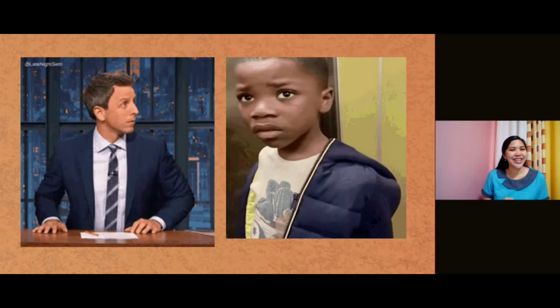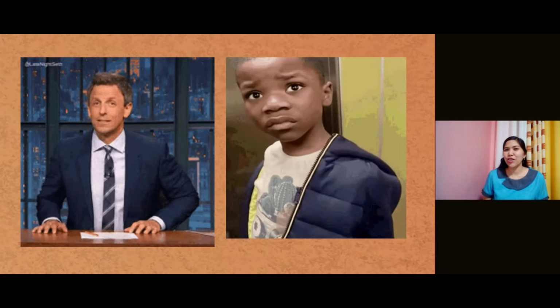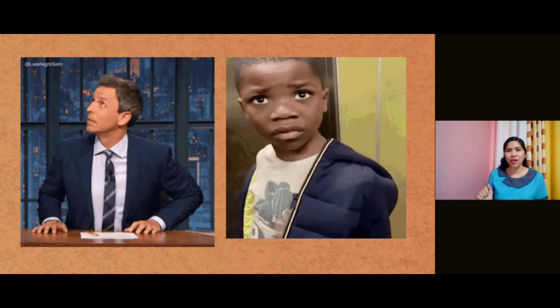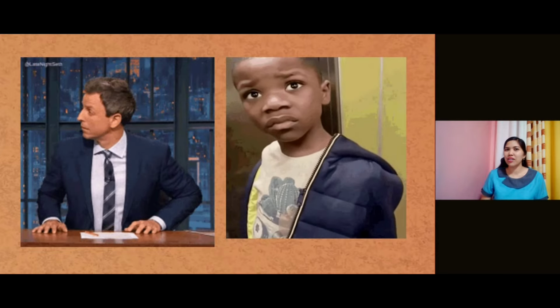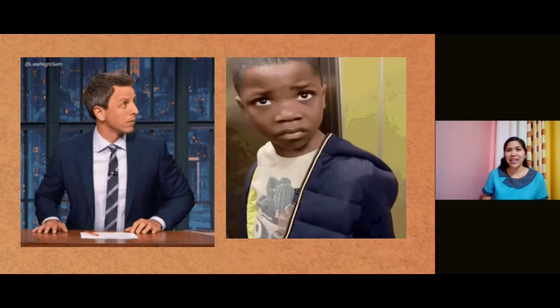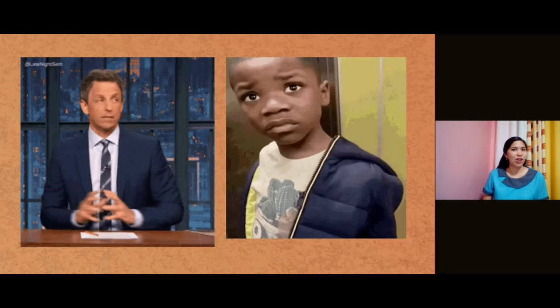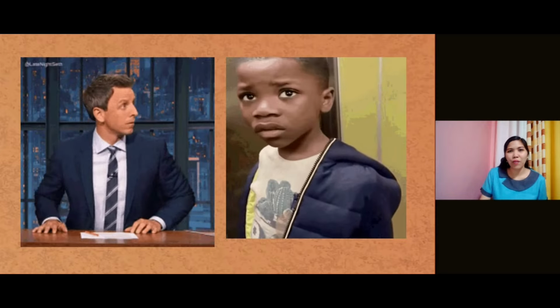Every day, we tend to look on things around us. Sometimes we need to look up and sometimes we need to look down. Why do we need to look up and why do we need to look down?